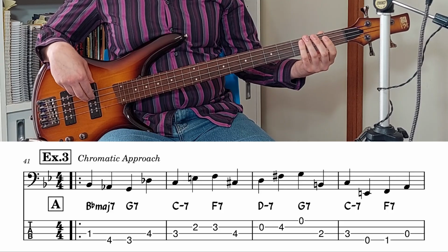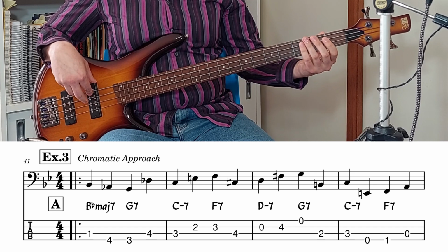Now the A natural is actually in the chord of F7, but it is still the same approach. So some of these notes will actually be chord tones of the chord that you're playing. Sometimes they won't be. So this approach might sound a little something like this. 1, 2, 3, 4.